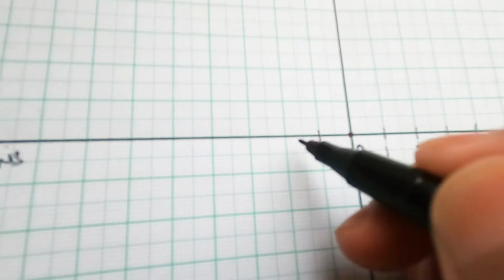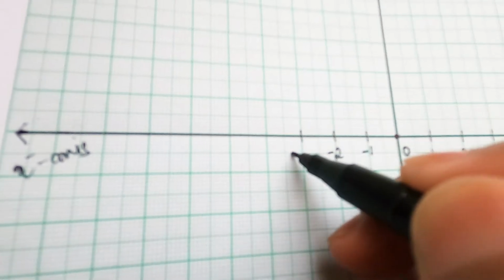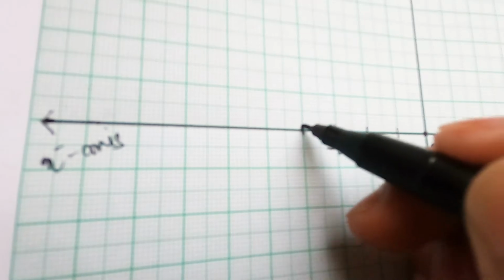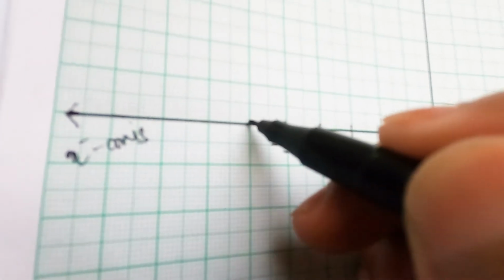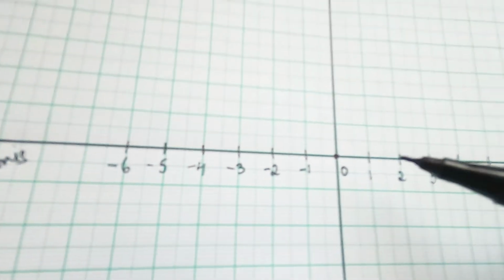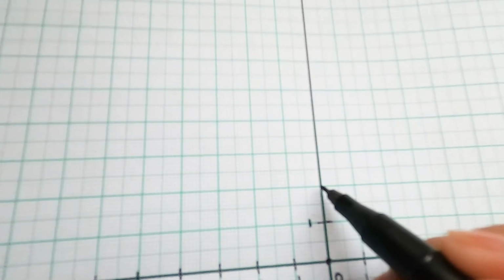So here it will be -1, here -2, here -3, here -4. Then we have -5, -6, -7, and so on. Now for the y axis, in this case also, this will be 1.